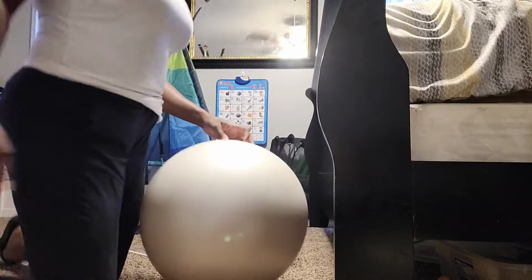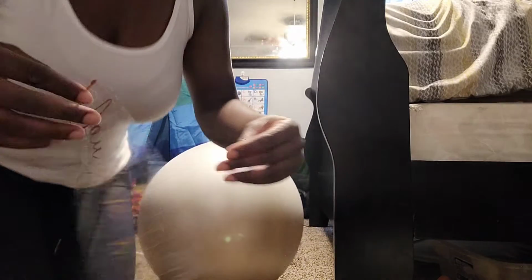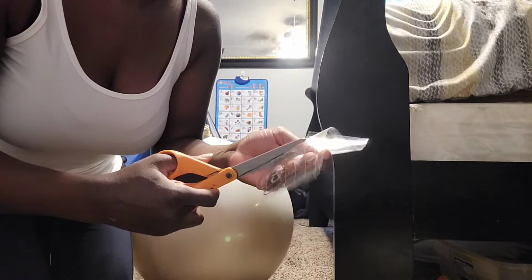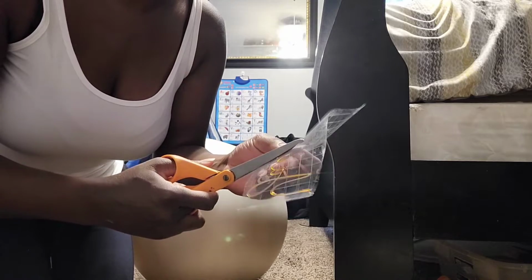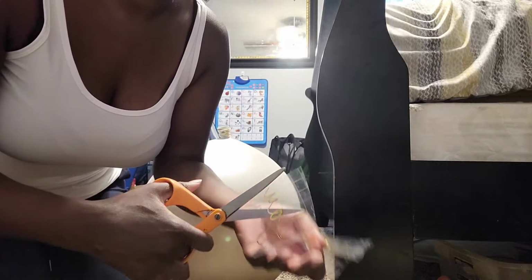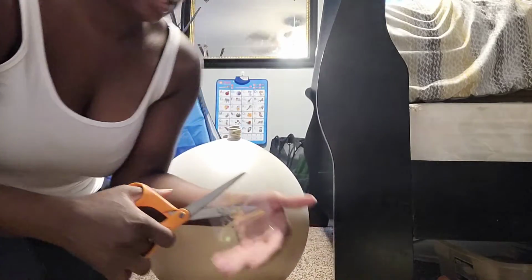Now I can put on my signage. So I got my phrase right. Now to make things simpler, I'm going to cut my words separately, or at least a couple of them separately, to make it easier for myself.